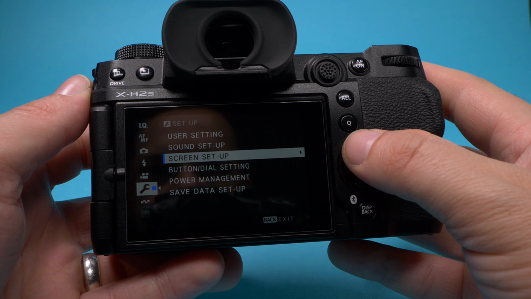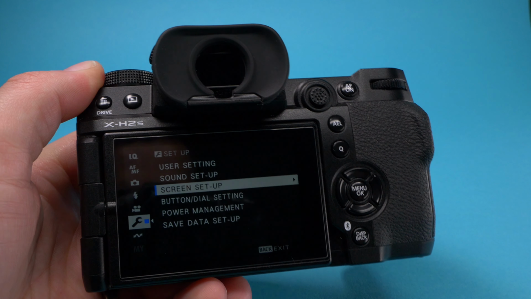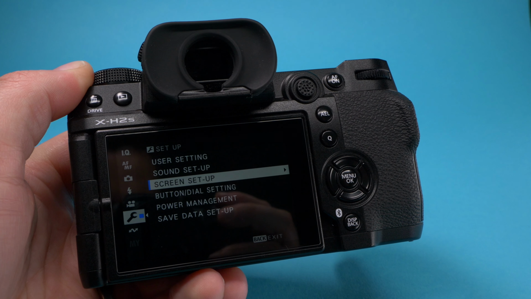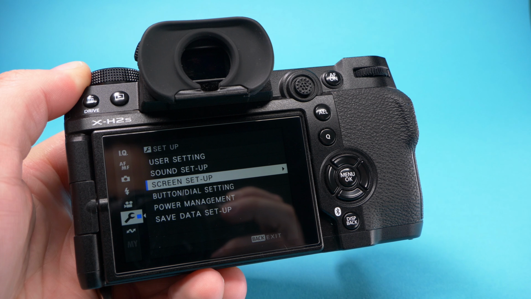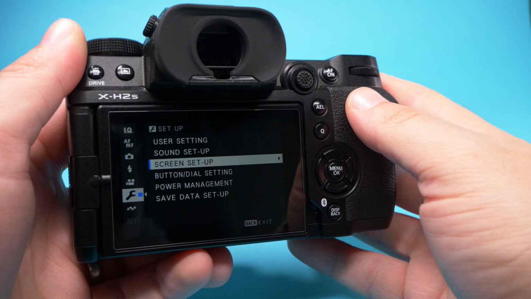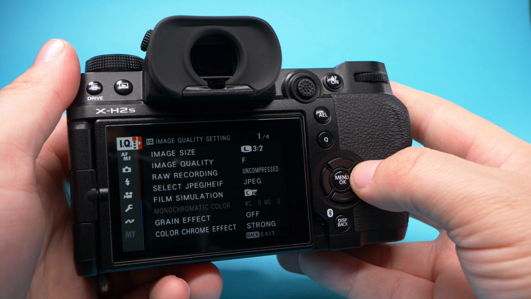So let's start from the start. Looks like it might be a little bit dull for us. Let's make sure we've got more brightness here. It's better. Right then, let's go right back to the top with image quality.